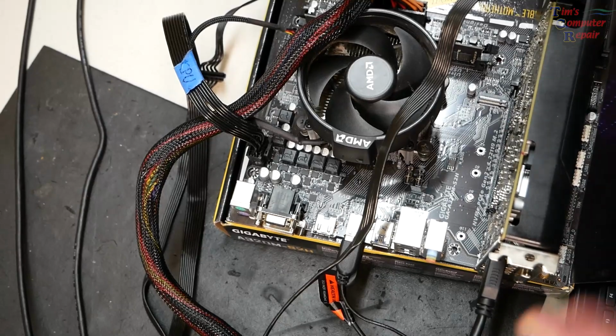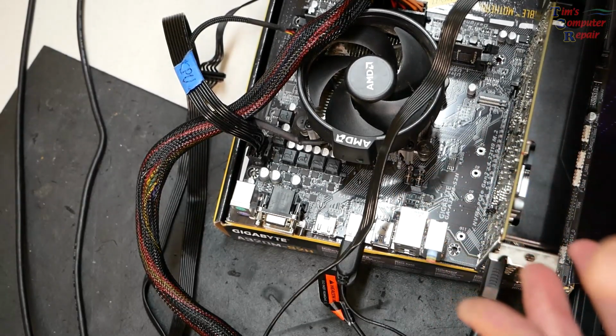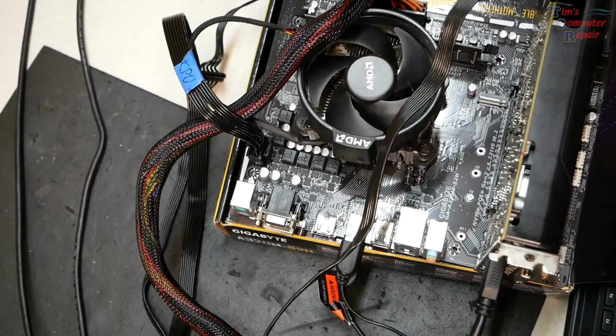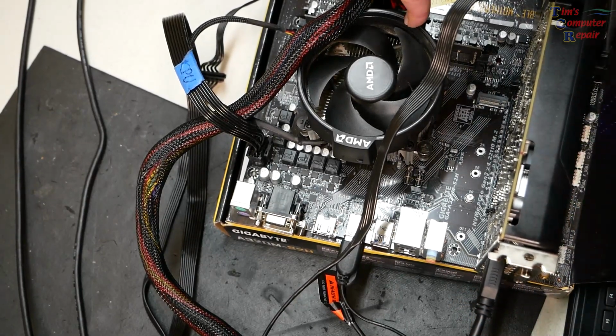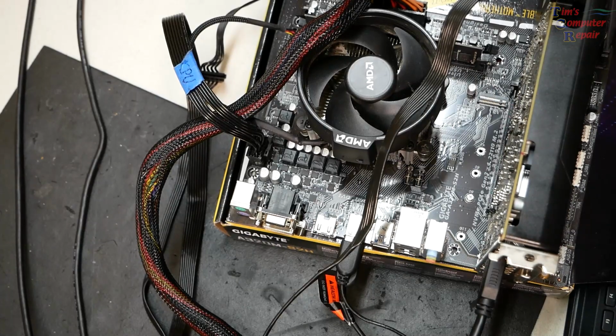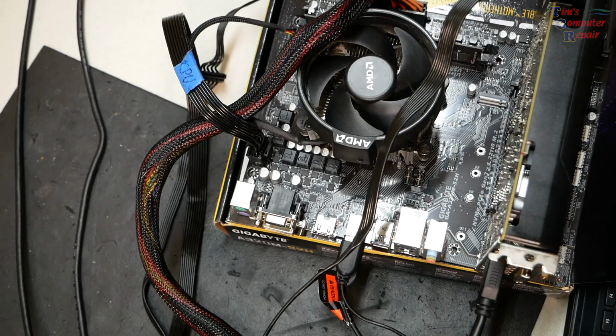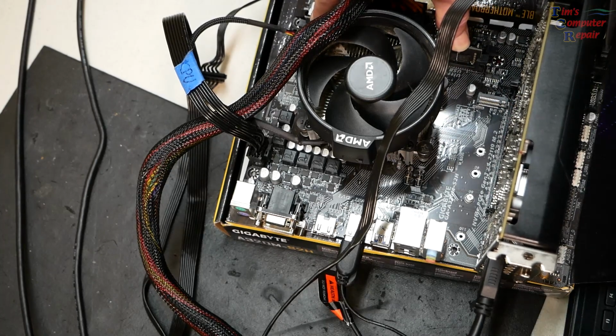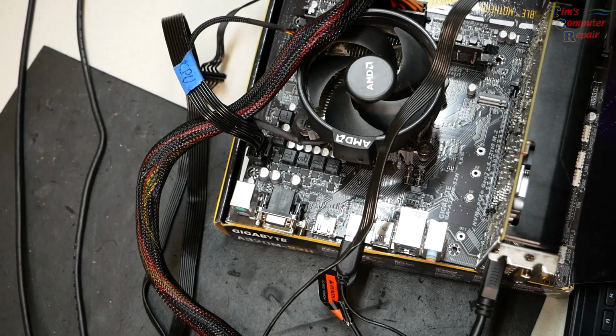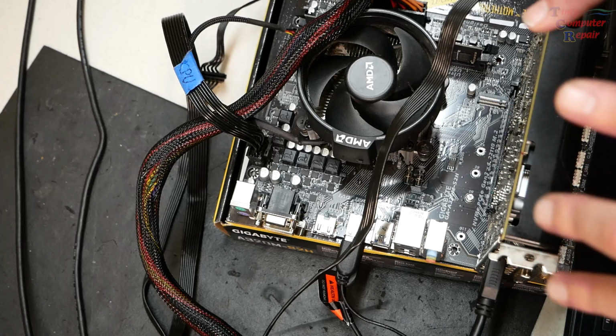All right, I've got that old Ryzen 7 that was throwing out those errors installed on this test motherboard. Video card, power supply, everything's all hooked up. Keyboard, mouse, known good stick of RAM. I've cleared the CMOS since we have a new CPU on this board.